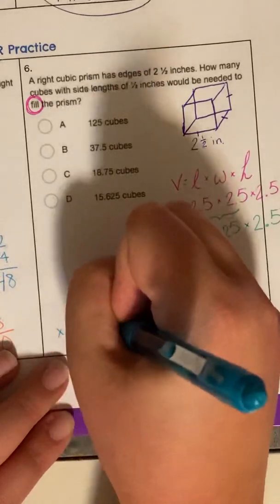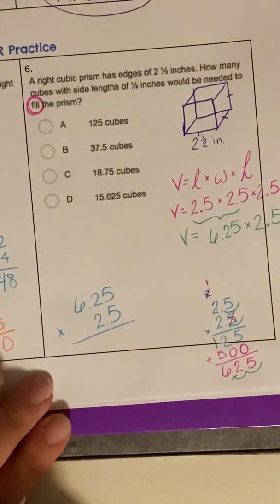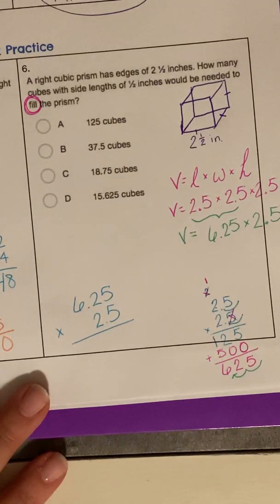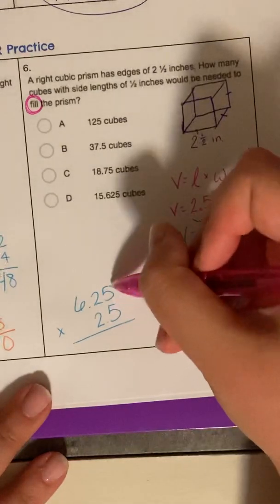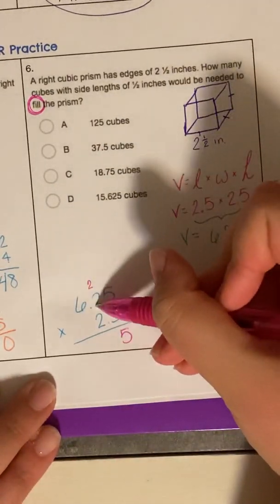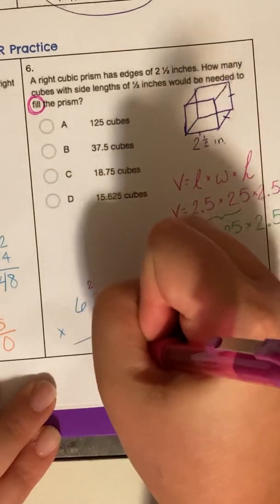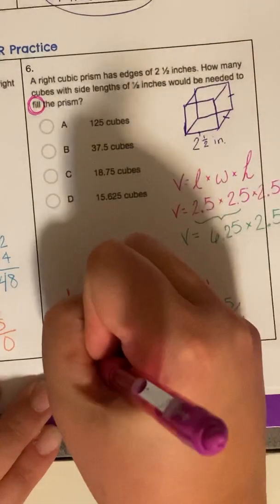6.25 times 2.5. I'm lining everything up to the right so that I don't need to put any more placeholder zeros here, because you do not need to line up your decimals when you're multiplying, as a reminder. 5 times 5 is 25. 5 times 2 is going to be 10, plus 2 is 12. 5 times 6 is 30, plus 1, 31.